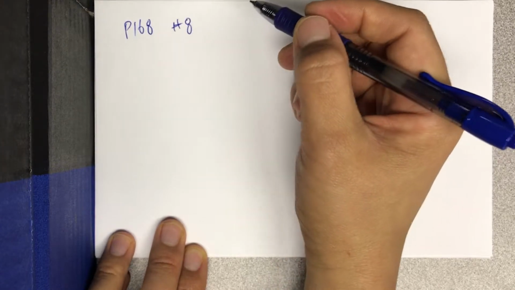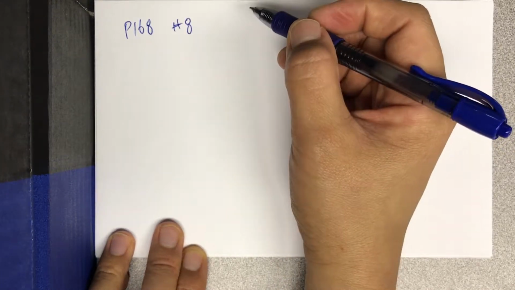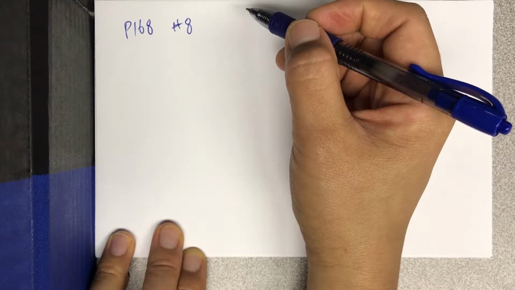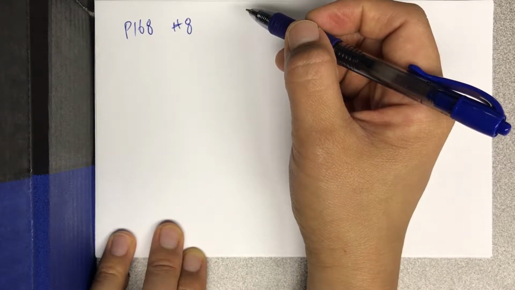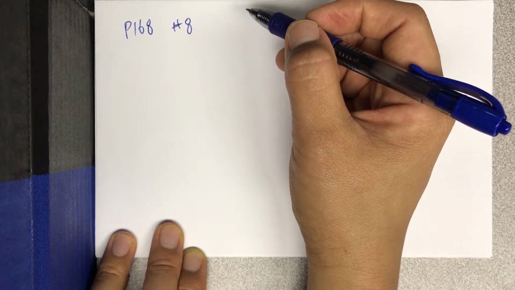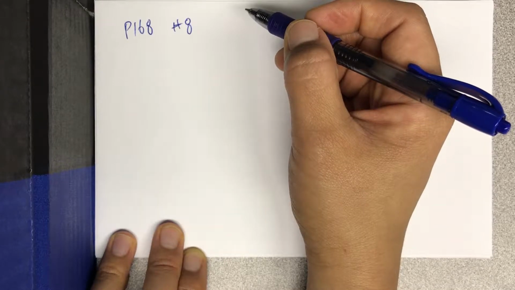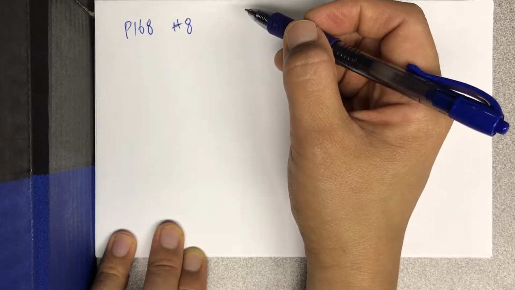Okay, so one thing that you guys have to know about inequalities, working with inequalities, is if you multiply or divide by a negative number, what do you do to the inequality signs? You have to flip them, okay? So let me say that one more time. If you multiply or divide by a negative number, you got to flip your inequality signs.